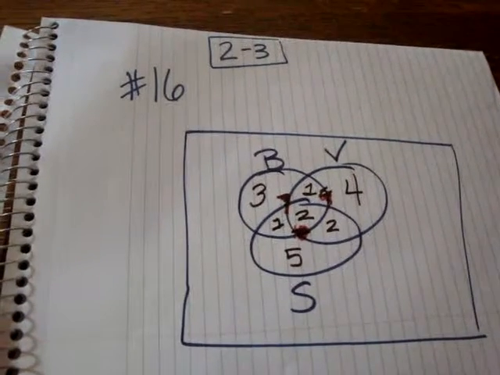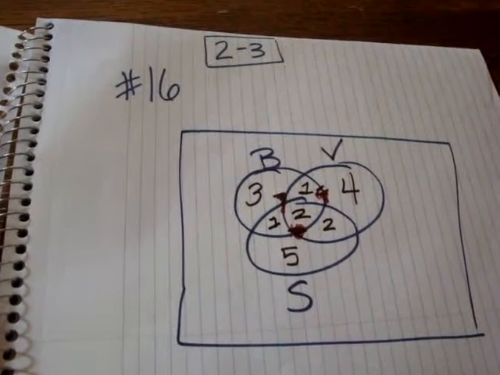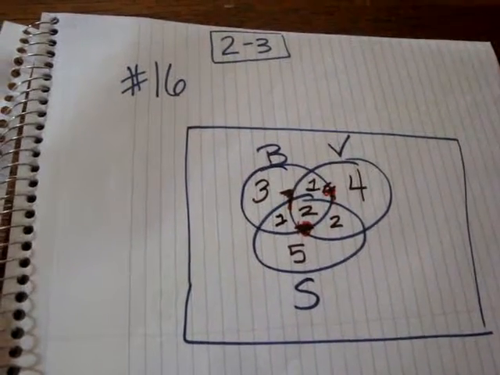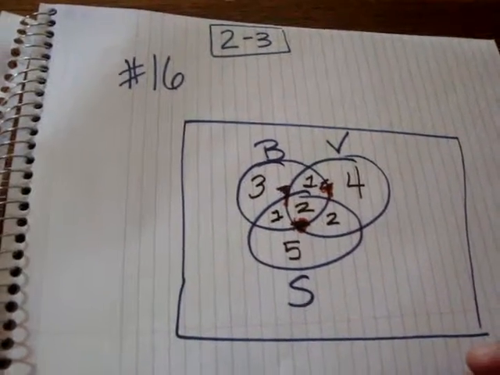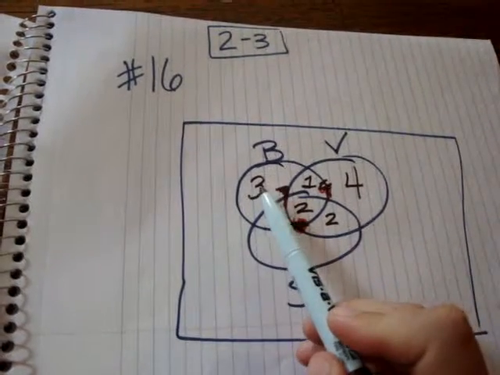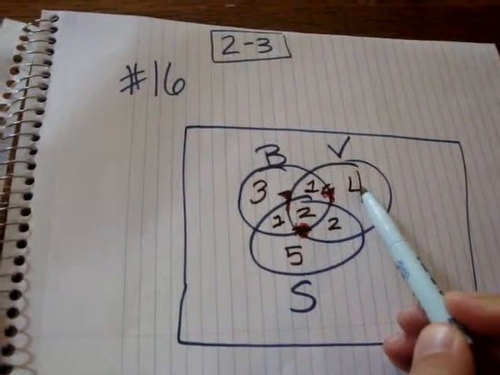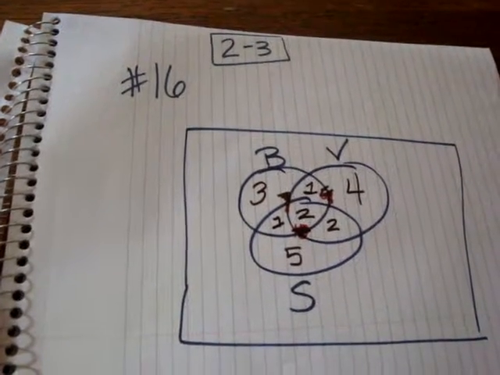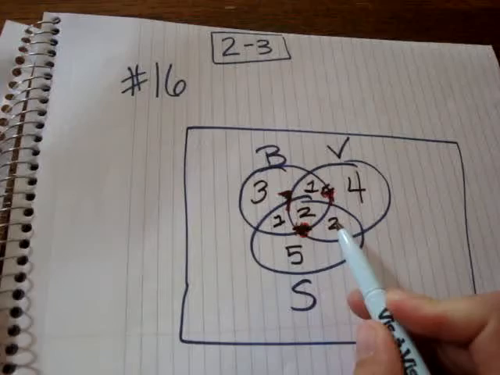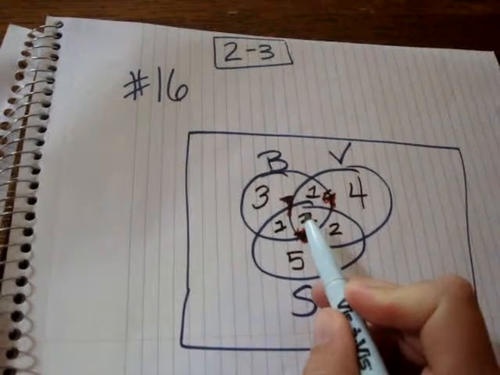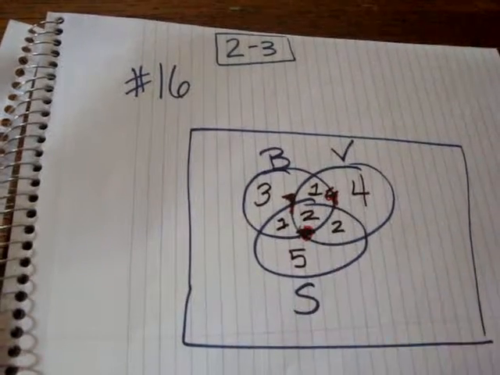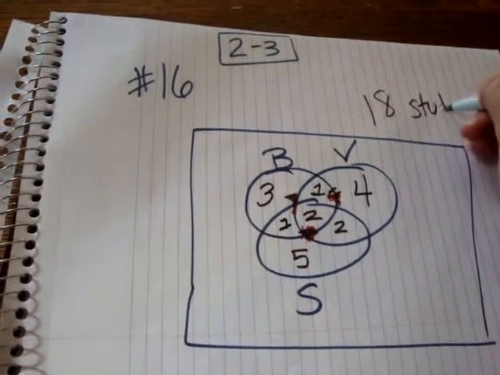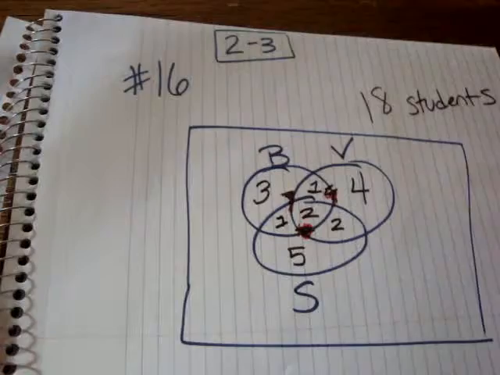Now the question says, how many played 1 or more of the 3 sports? I think that's asking me basically how many total students are there. So I need to go back and count. There are 3 here, 4 here, that would make 7. Then 5 more, 7 and 5 makes 12. 2 here, that would be 14, 16, 17, 18 students total. So the correct answer to this would be 18 students. Thanks.